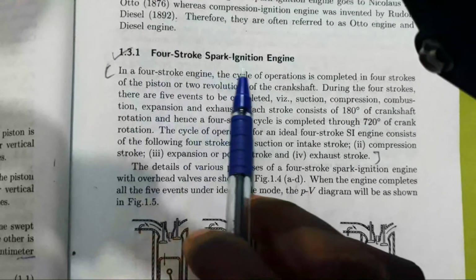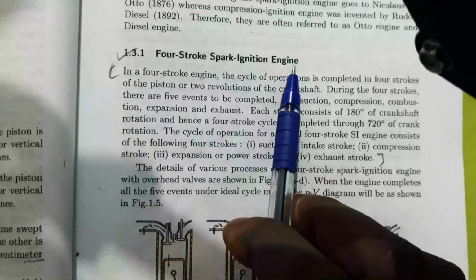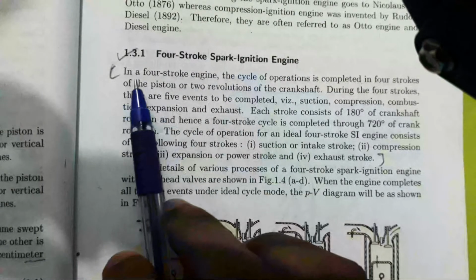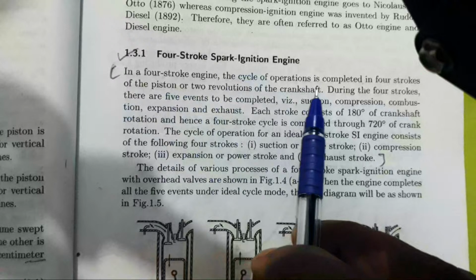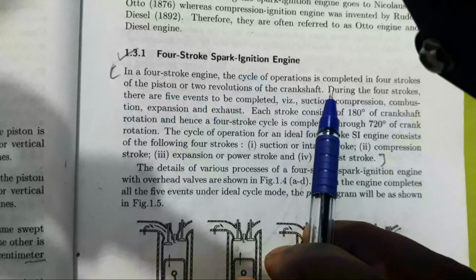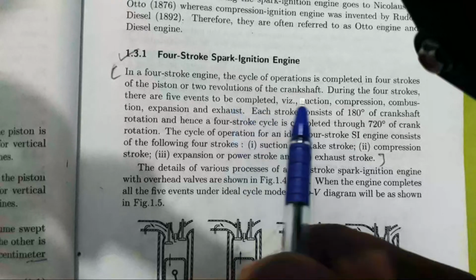Four-stroke spark ignition engine. In a four-stroke engine, the cycle of operation is completed in four strokes of the piston or two revolutions of the crankshaft.